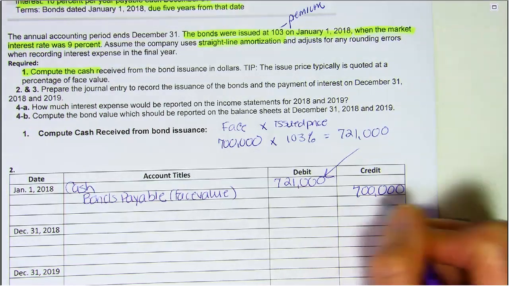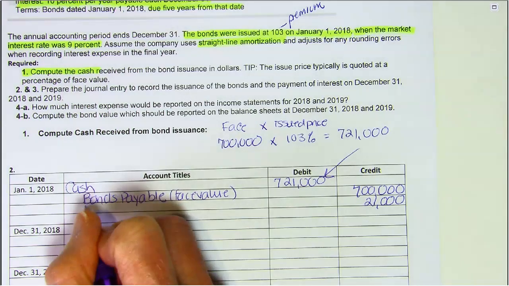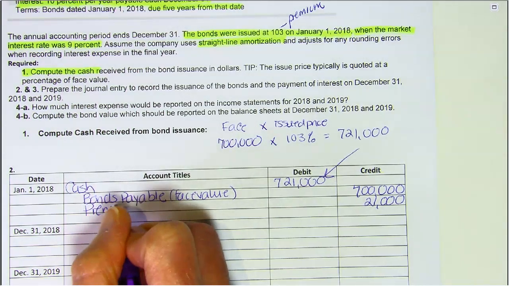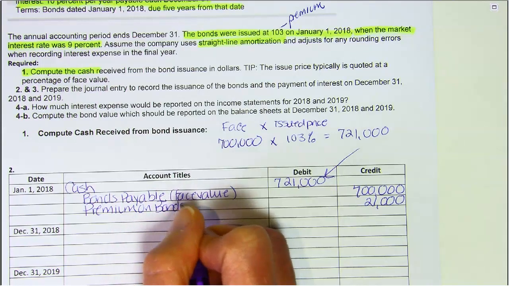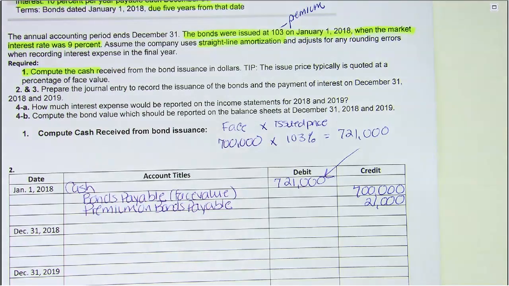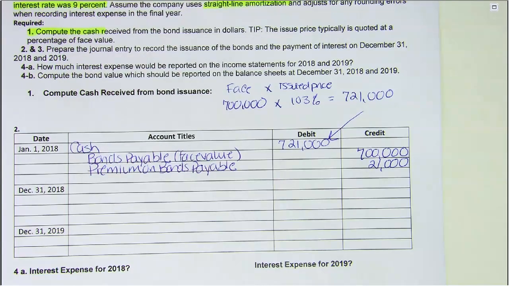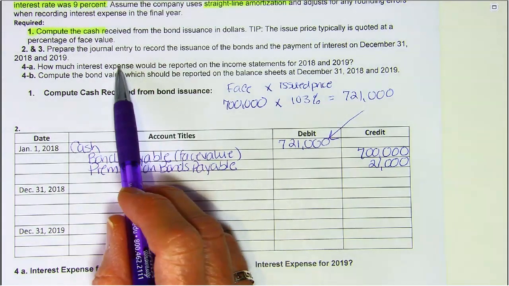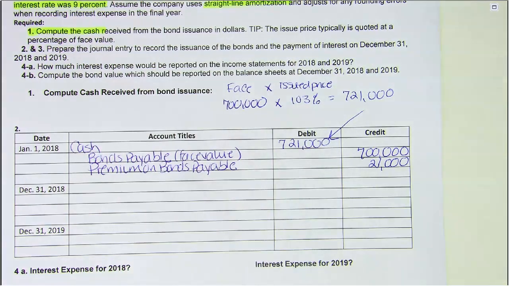$700,000, and the $21,000 extra that they're giving you is called the premium on bonds payable. They're paying more to you up front because they're going to be receiving more in annual interest payments. Let's calculate those now, because the next thing they want us to do is calculate interest expense and record the interest payment and premium amortization.